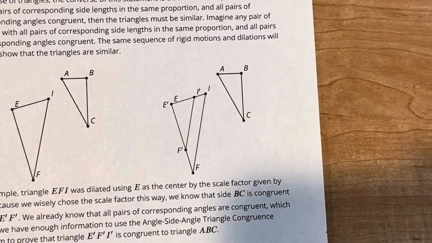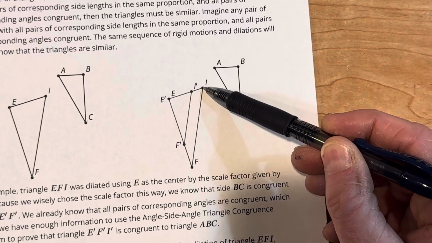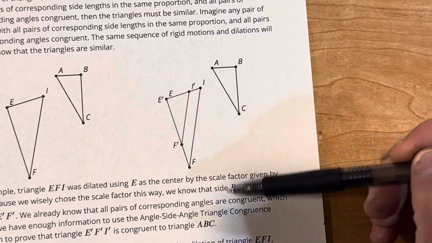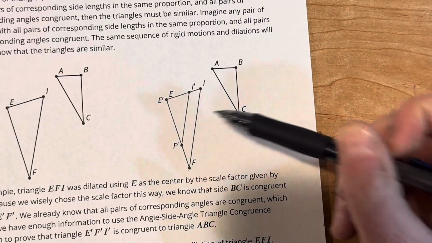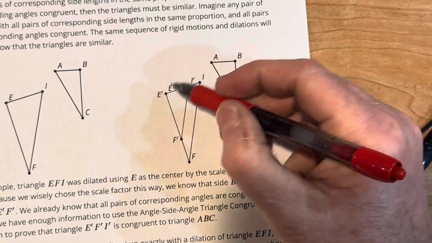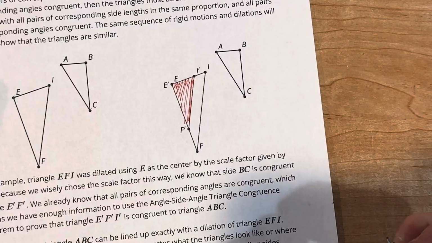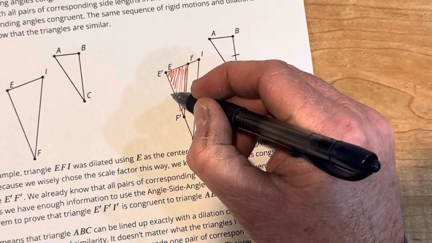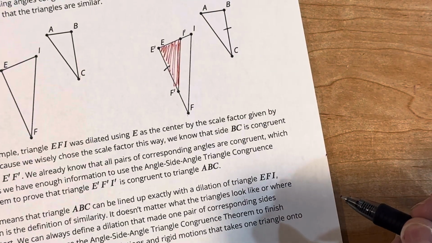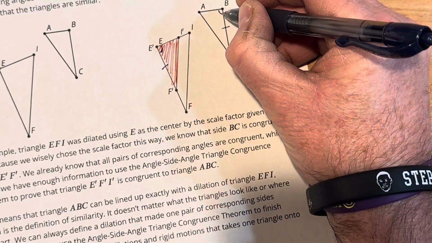All right, so what they said is they, excuse me, they dilated EFI using E as the center and by the scale factor BC divided by EF, and then we were here. So then we're here. Because we wisely chose the scale factor this way, we now know that BC is congruent to E prime F prime. We already know that all pairs are congruent, so this and this are congruent.